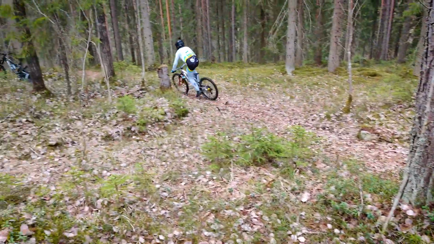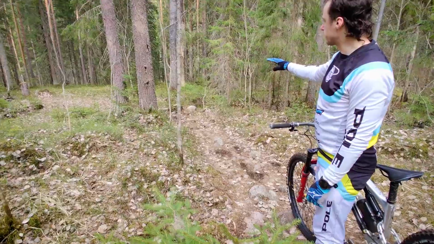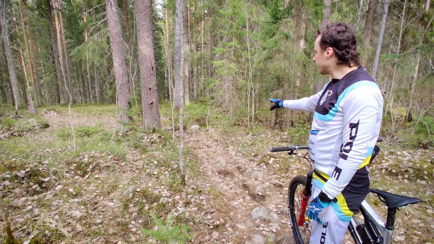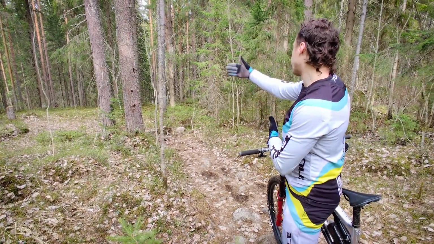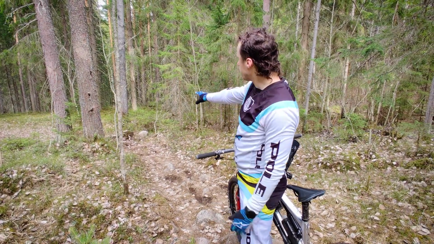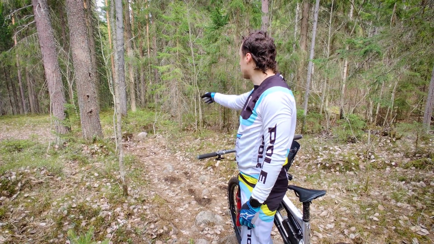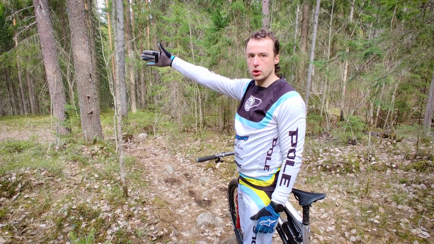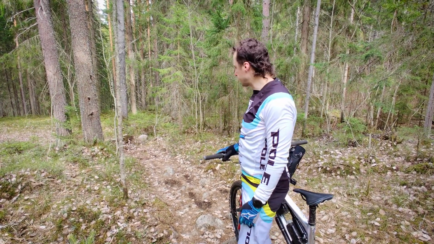So we have a lot of speed entering that corner, even though it has a lot of grip and it's not very tight, but nevertheless, there's a tree and a rock. You need to make a pretty sharp turn at the speed that you enter it.